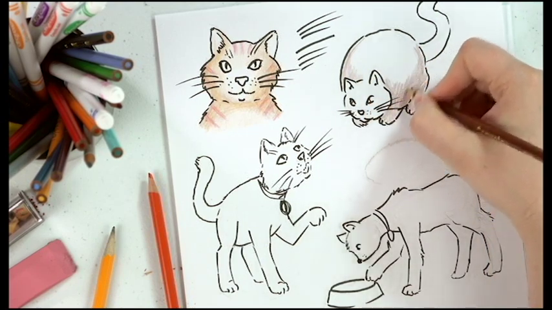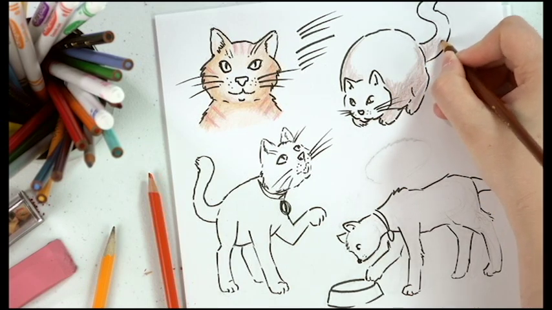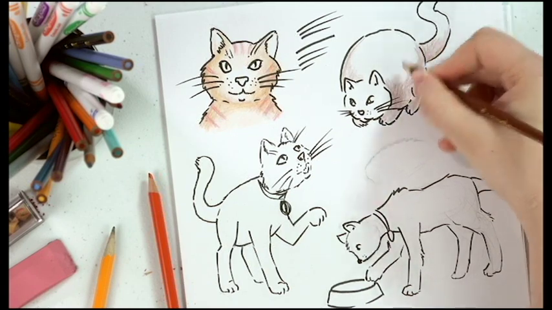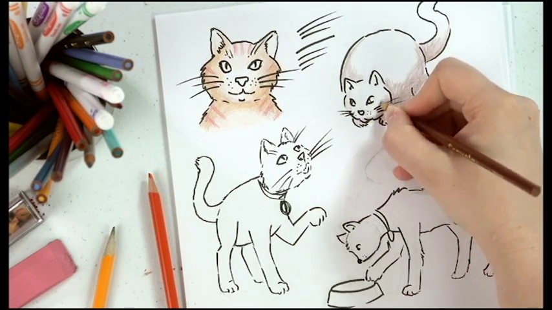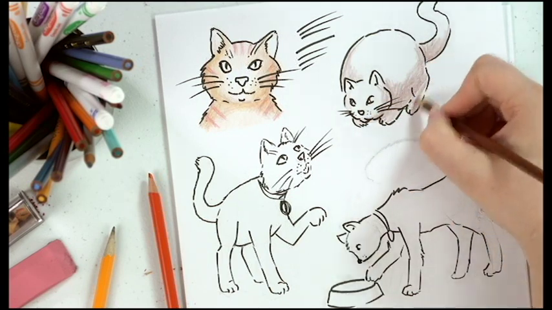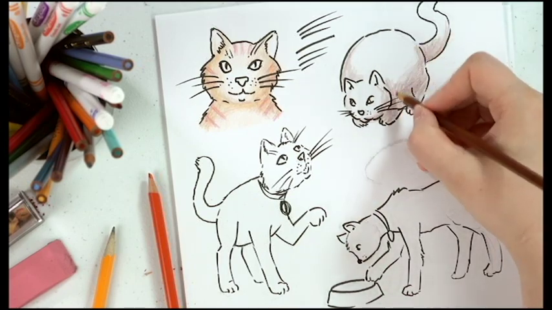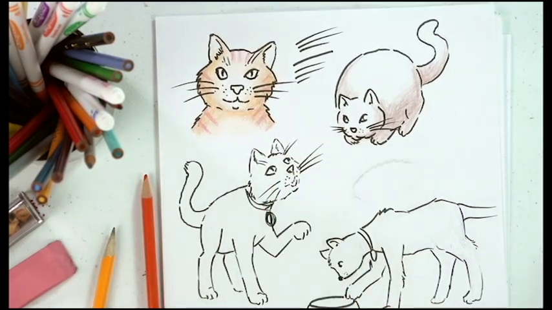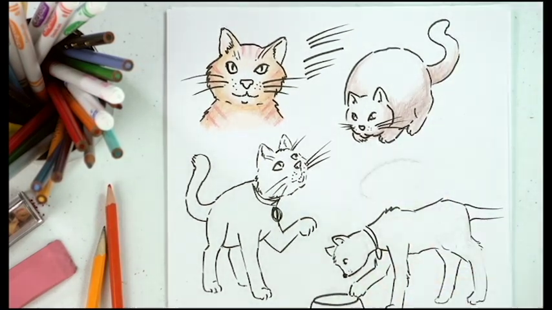Drawing in a realistic style, well, why don't you just go find your cat and hopefully they're asleep and you can sit there and draw and draw and draw. Or again, look at the internet. There we go. Notice again, I'm coloring very lightly, building up colors. And it doesn't take much color to just suggest a simple cat.